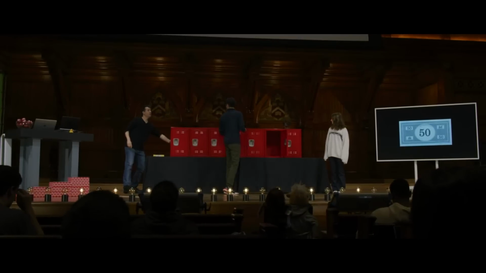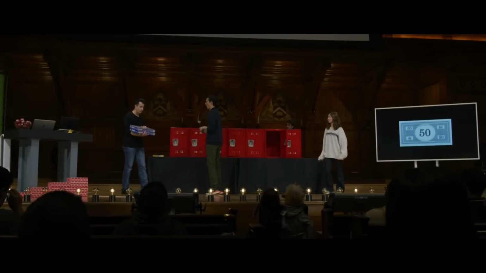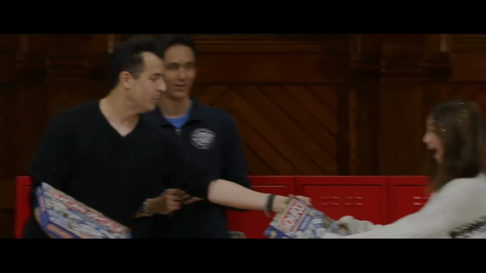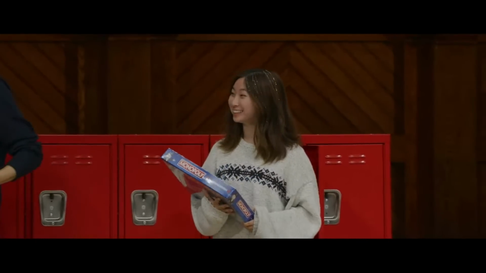We have some lovely parting gifts since we're using Monopoly money. So it's not actual money, but this is the Cambridge edition, Harvard Square in all, for both of you. So welcome. Thank you so much.